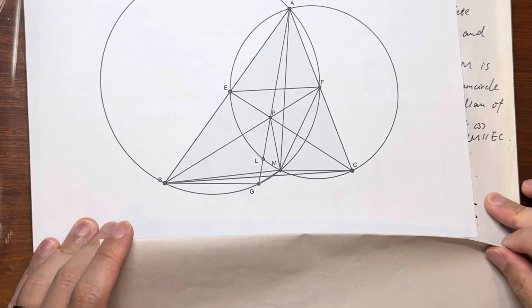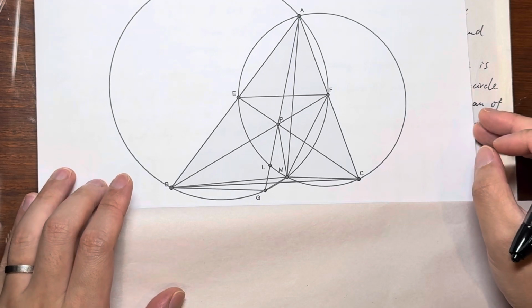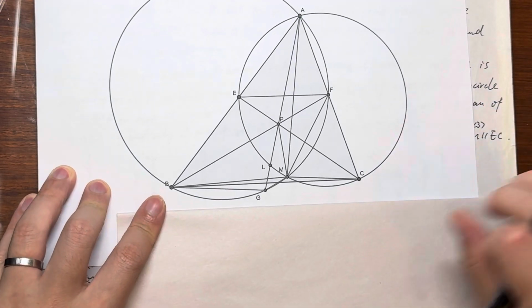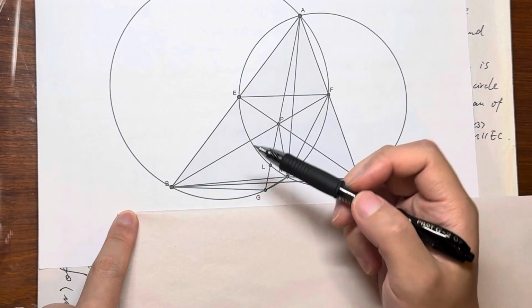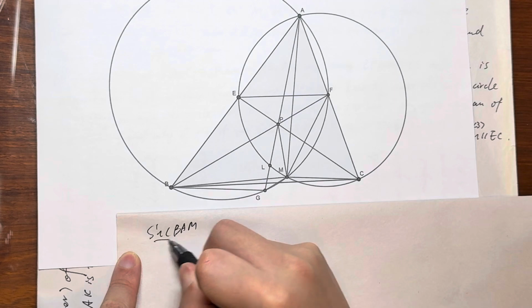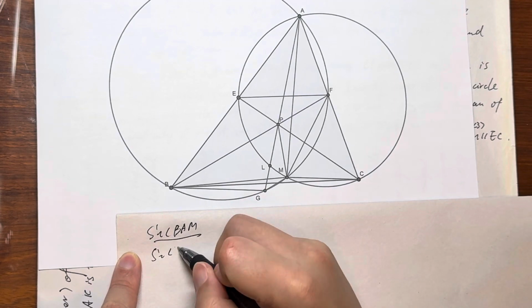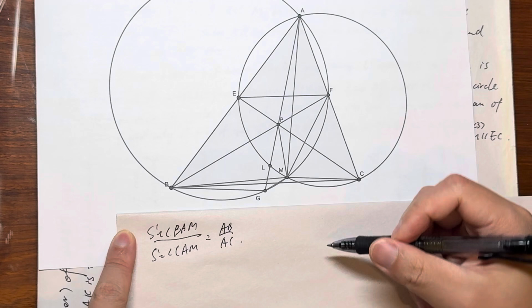Okay, so since you're already familiar with the proof method, we can skip some of it. We just need to prove that sine angle BAM to sine angle CAM equals AB to AC, right?